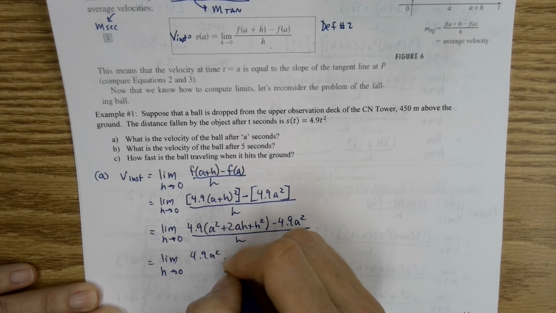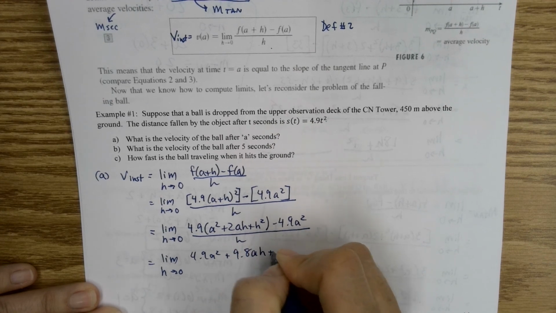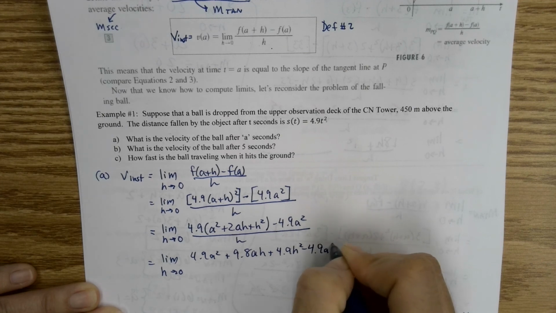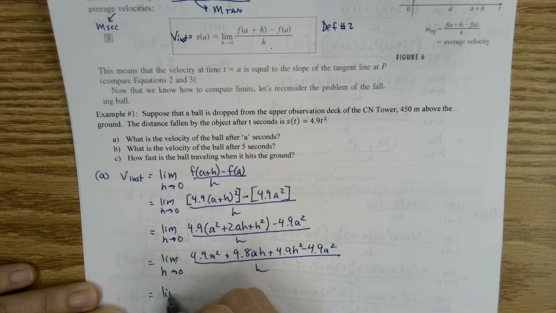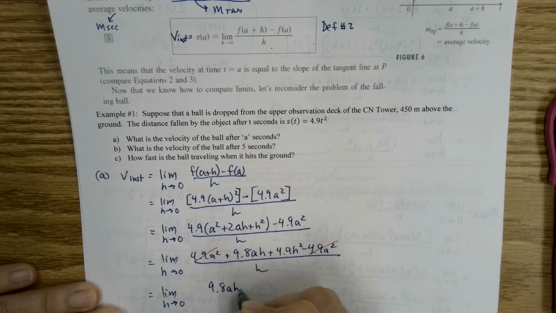4.9a squared plus 9.8ah plus 4.9h squared minus 4.9a squared. Let's keep going. Add like terms. We're seeing the 4.9a squareds cancel out. So what am I left with? 9.8ah plus 4.9h squared, all over h.